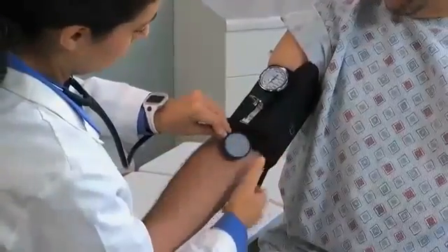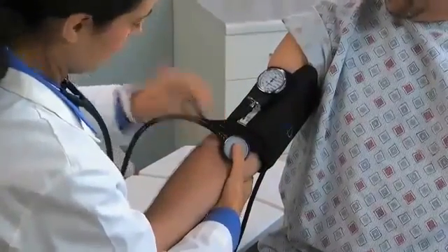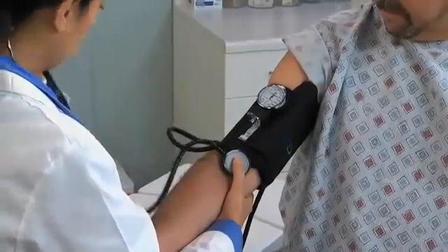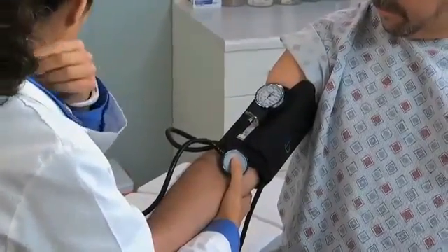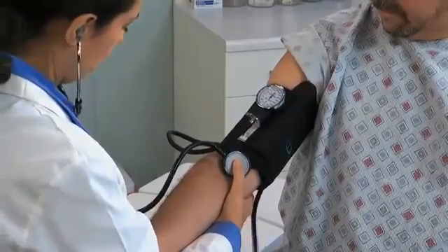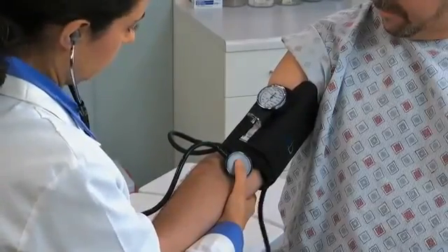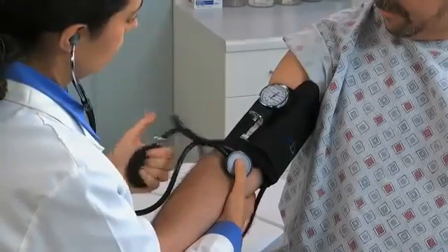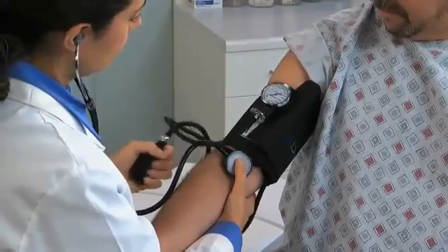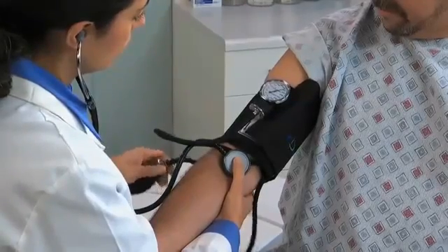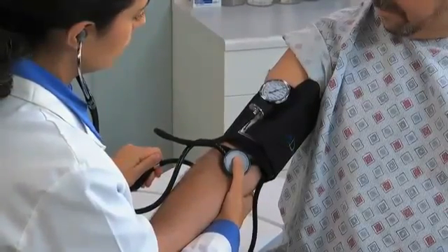Now place the bell of a stethoscope lightly over the brachial artery, taking care to make an air seal with its full rim. Because the sounds to be heard, that is, the Korotkov sounds, are relatively low in pitch, they are generally heard better with the bell. Inflate the cuff rapidly again to the level just determined, and then deflate it slowly at a rate of about 2 to 3 millimeters of mercury per second.